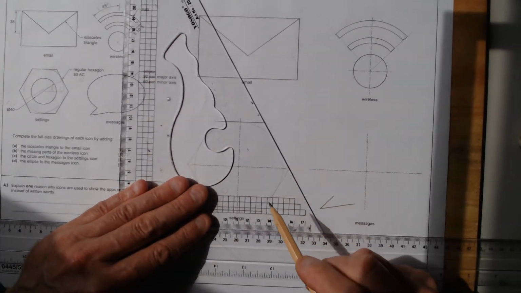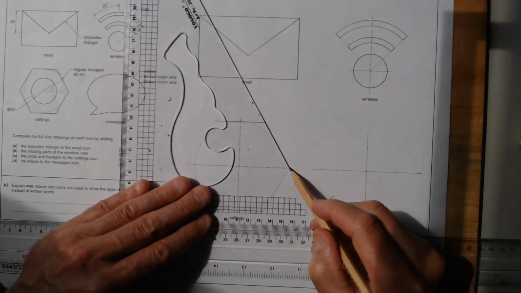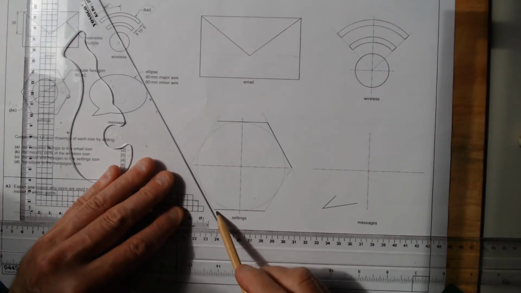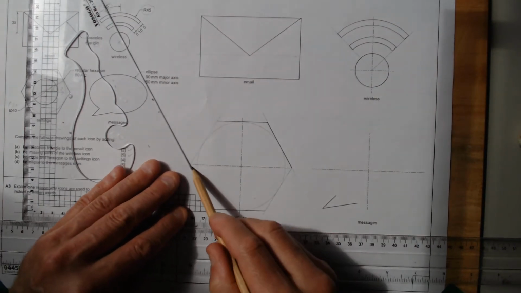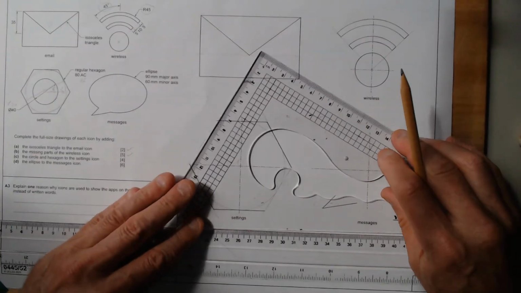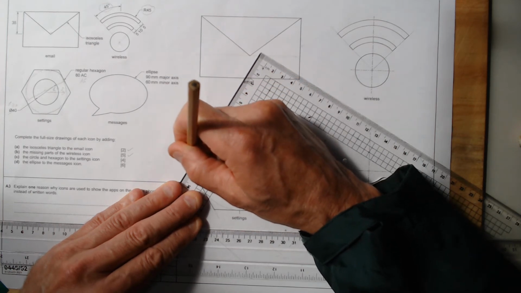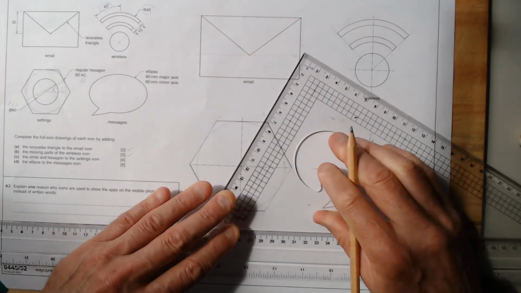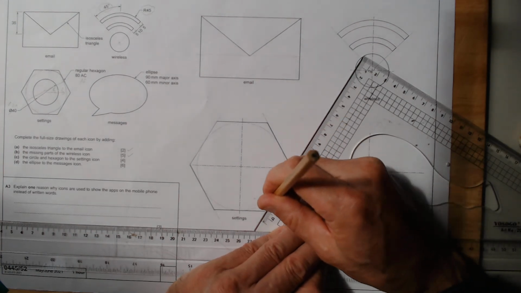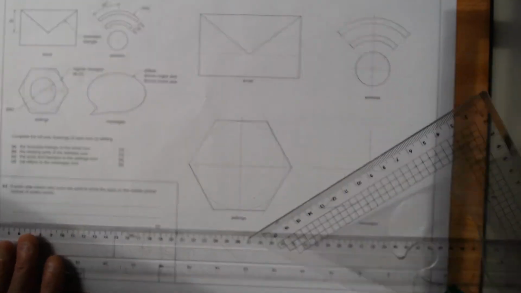Oops. Okay, not the best, but it's fine. 60 and a 60. Right, guys, so you can see, if you can use your instruments properly, you would be able to do that kind of thing.